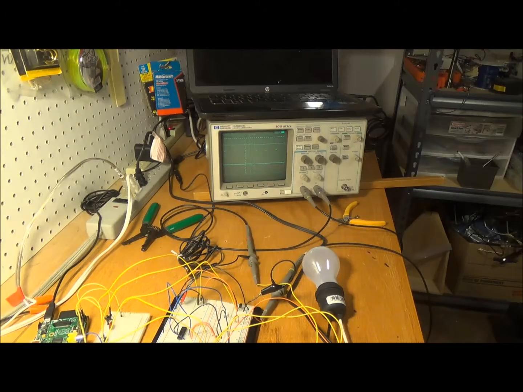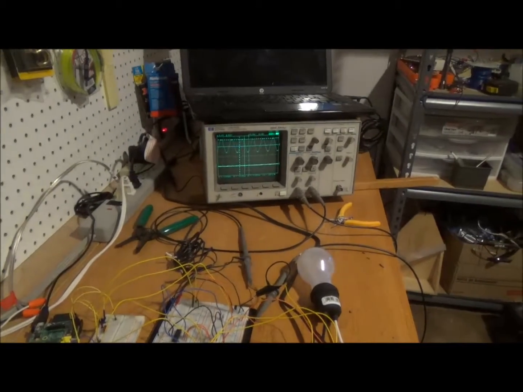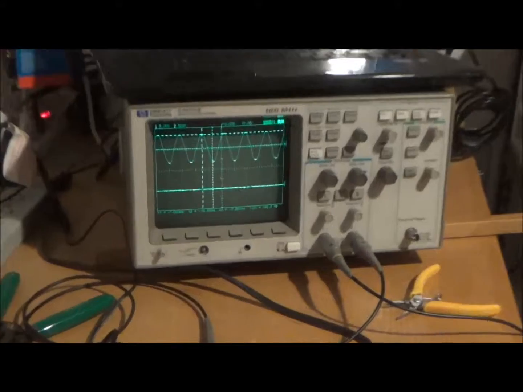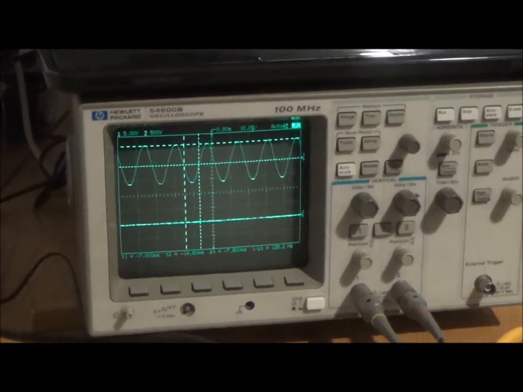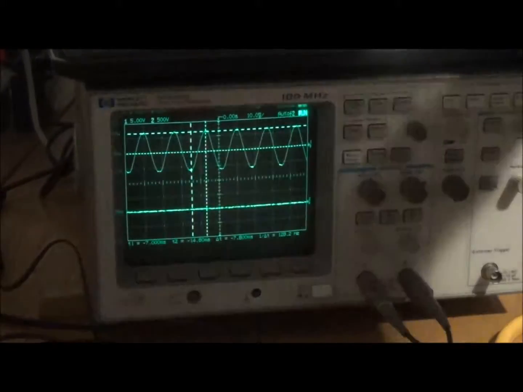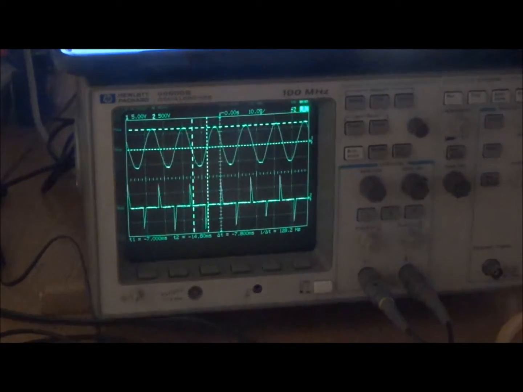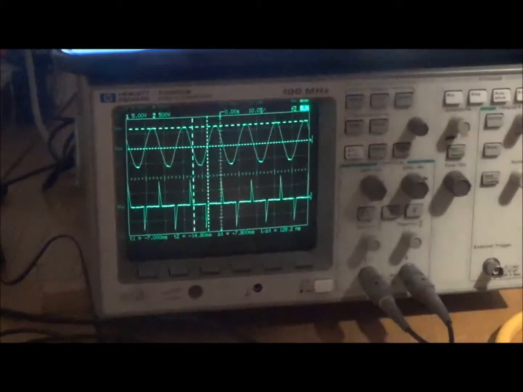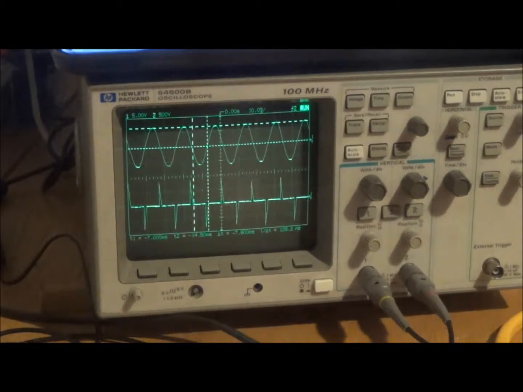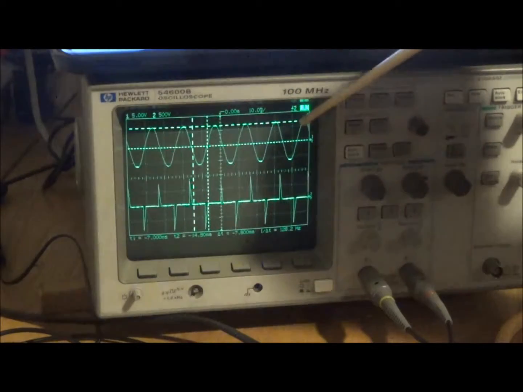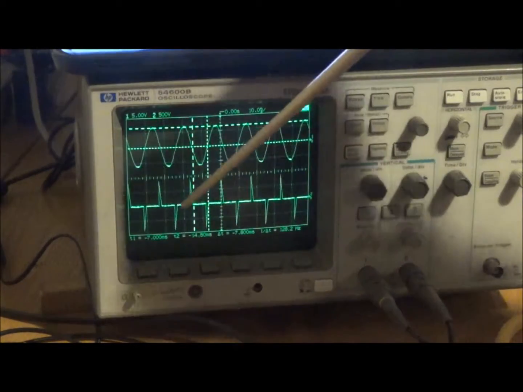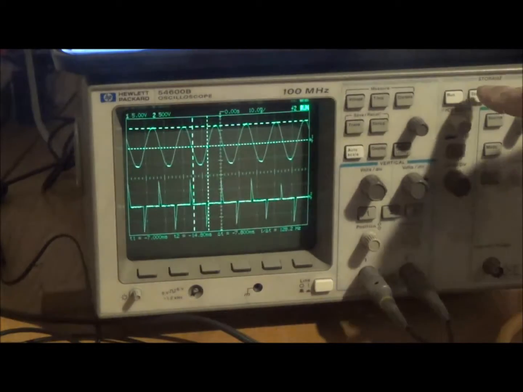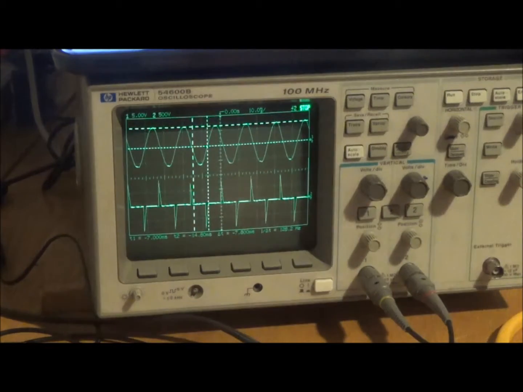Okay, so I'm going to turn this light off and we'll zoom in. As you can see, this is what a full waveform looks like, and this is what a clipped one looks like. I'm going to stop this so that you can see it clearly.